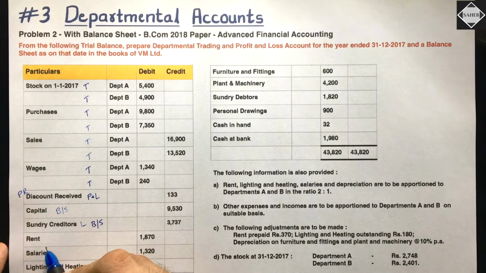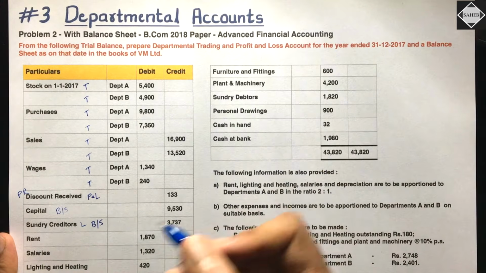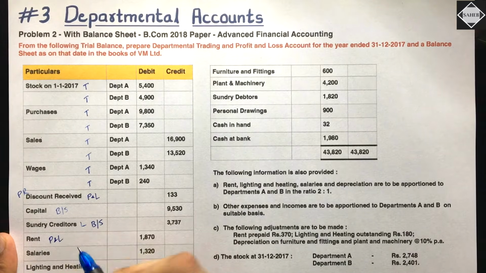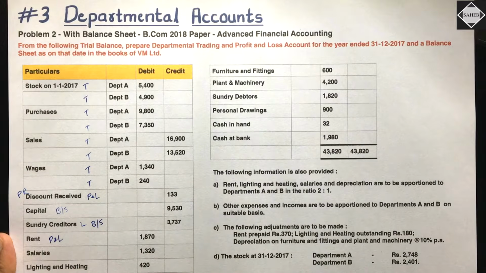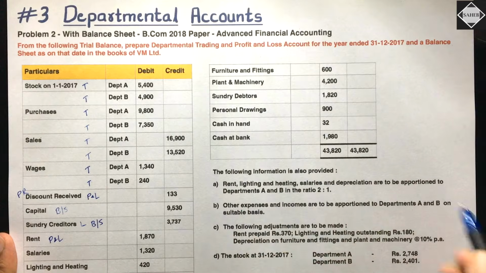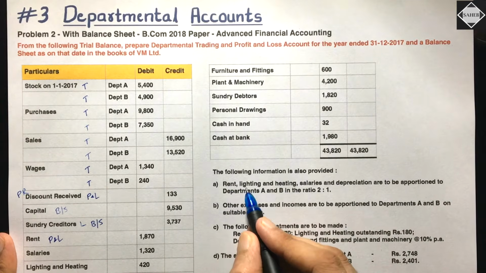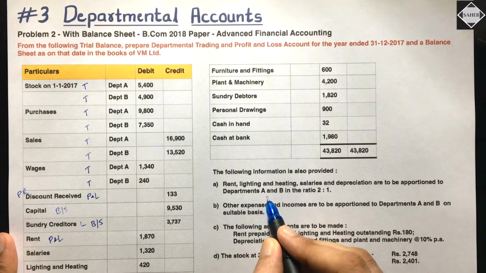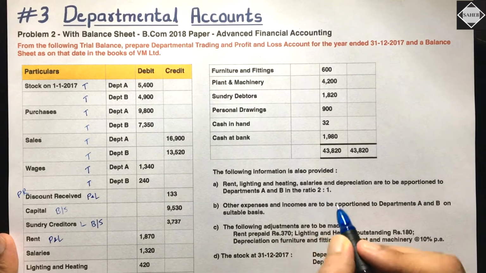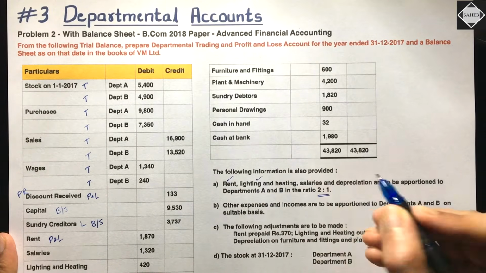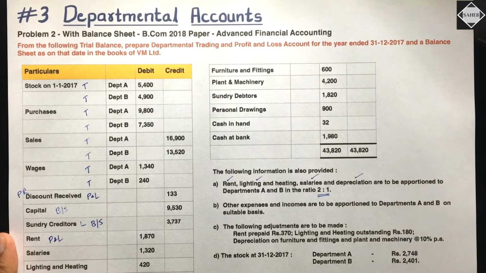Then we have rent. Rent is what? Rent is an expense. Yeah, it is what? Indirect expense. It will go in P&L, isn't it? Yes. And then how much is it? 1870. How will you distribute rent? Only a single figure is given. You have to distribute it. How will you distribute? You have to look into the adjustment. See, they are saying rent, lighting and heating, salaries, depreciation are to be apportioned to the departments A and B in the ratio of 2:1. So they have given a ratio for rent, for lighting and heating, for salaries and for depreciation, right?